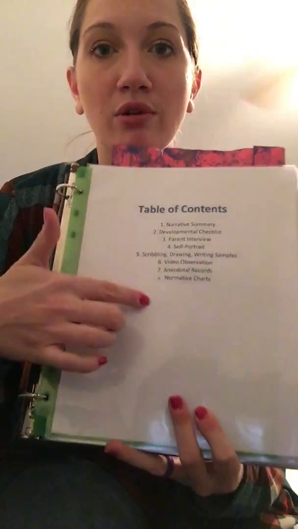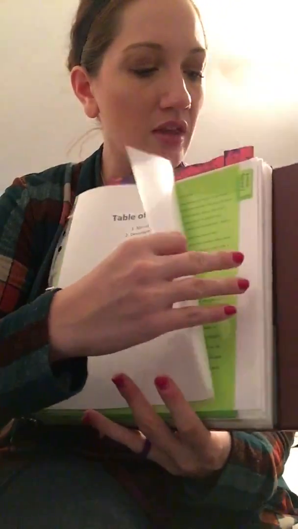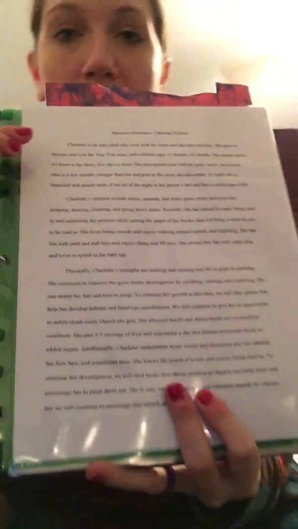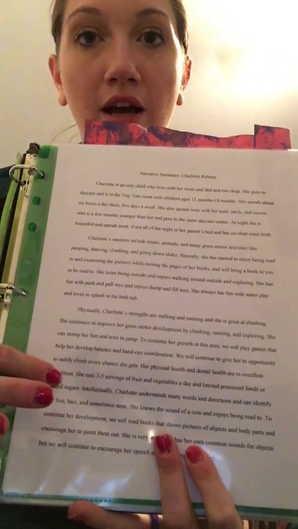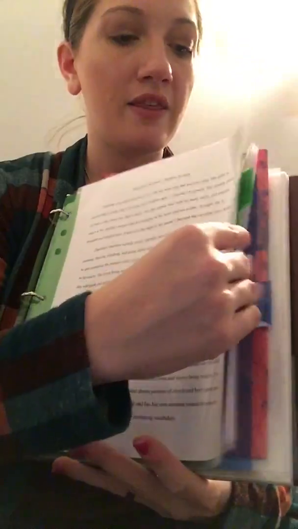Because the class is screening and assessment, on the table of contents I broke up the sections of the portfolio based on each assessment. The first is the narrative summary, and I put that first just so right away the reader can read about the biographical information on the child, her interests, her strengths in each of the pies, and how she can improve. On the second page, it continues, and I also just have a picture of her and her family to give an overall representation of the child.